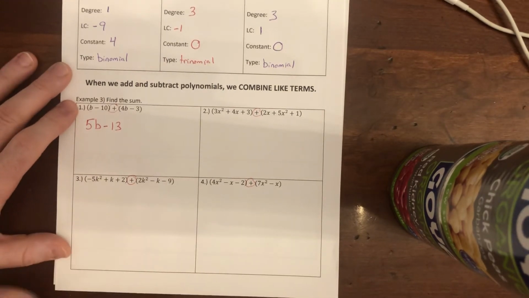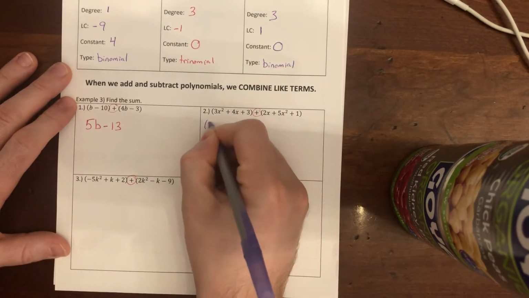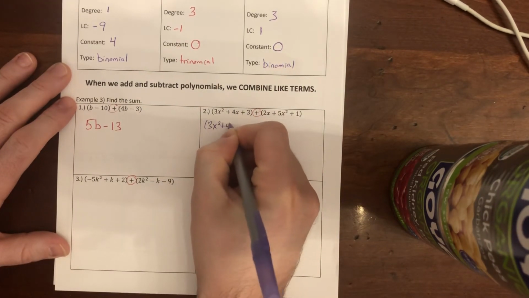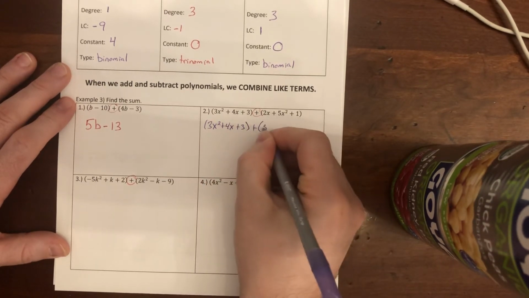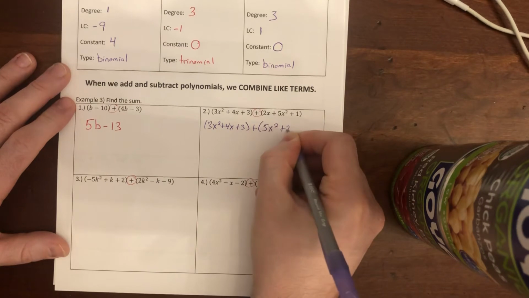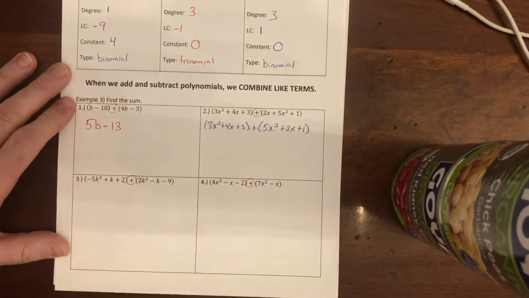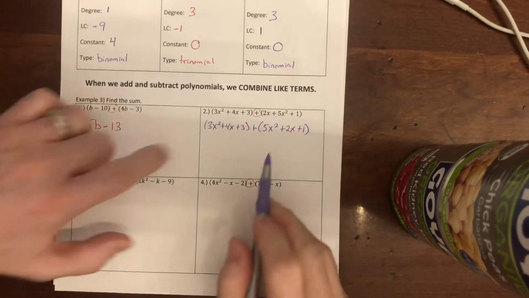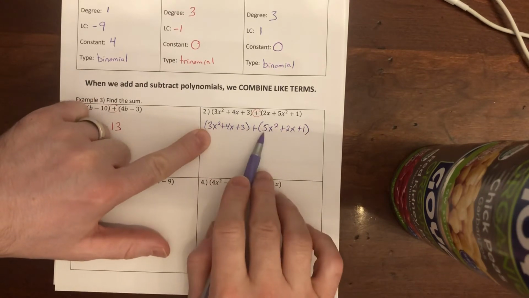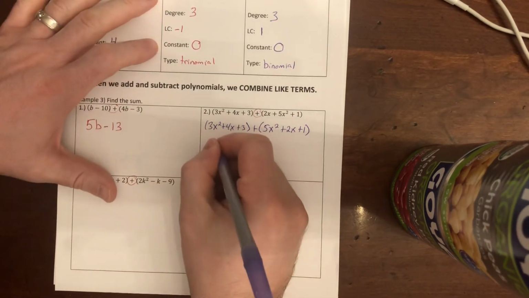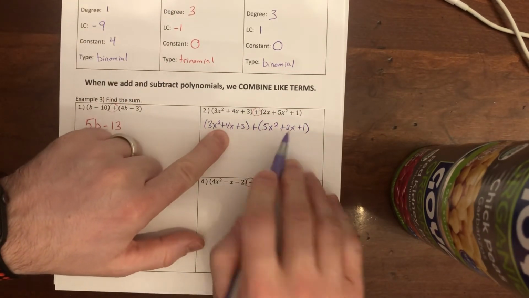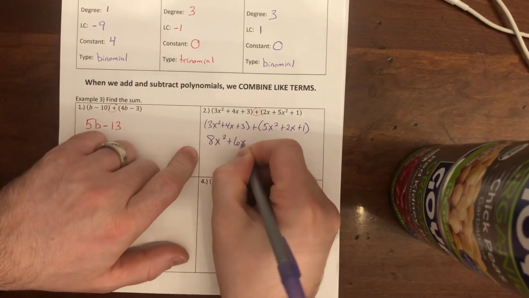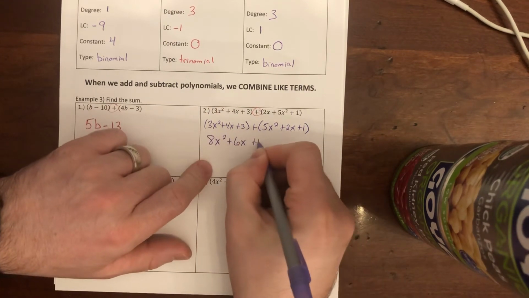For the second one, what I want to do to start off is I want to write it in standard form. This first part's already in standard form, but my second parenthesis isn't. So I'm going to rewrite it as 5x squared plus 2x plus 1. Okay. Now I'm going to combine my like terms. 3x squared plus 5x squared would be 8x squared. 4x plus 2x, which is 6x. And 3 plus 1, which is 4.